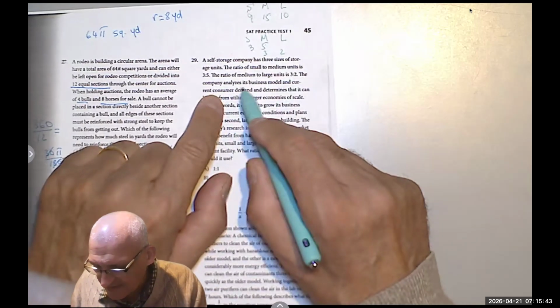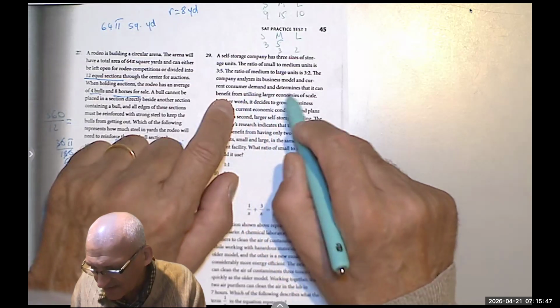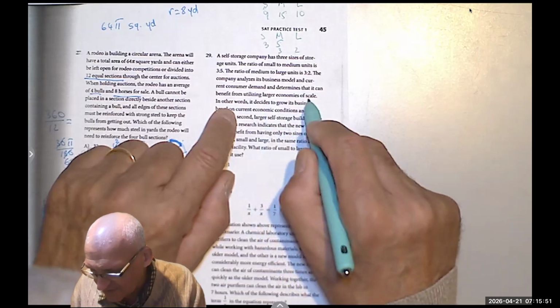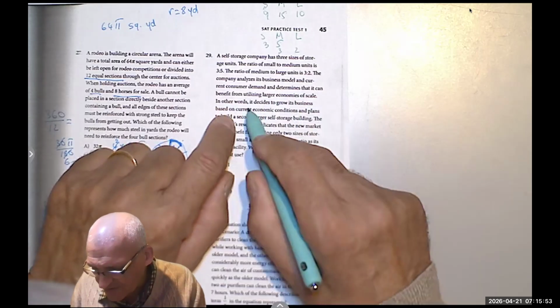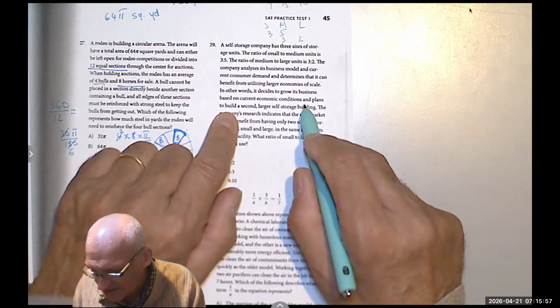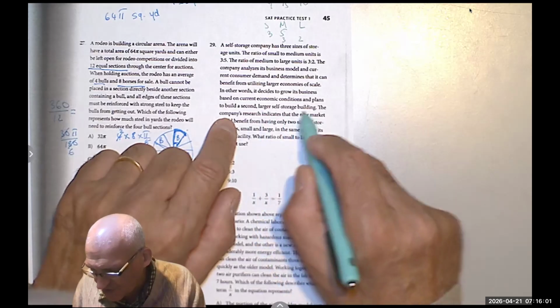The company analyzes its business models and current consumer demand and determines that it can benefit from utilizing larger economies of scale. In other words, it decides to grow its business based on current economic conditions and plans to build a second, larger self-storage building.